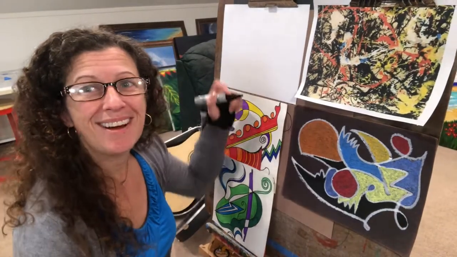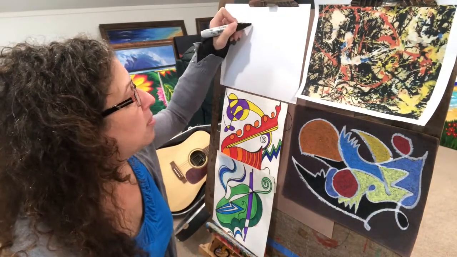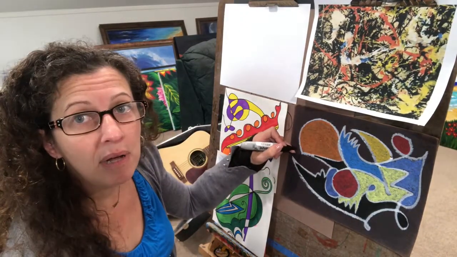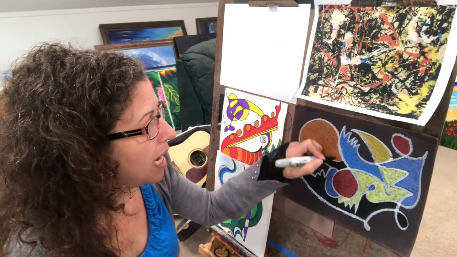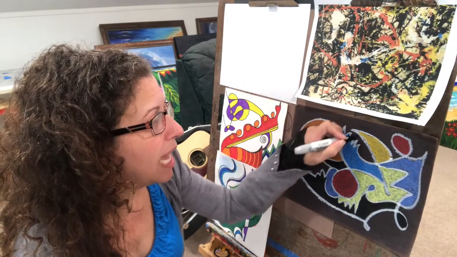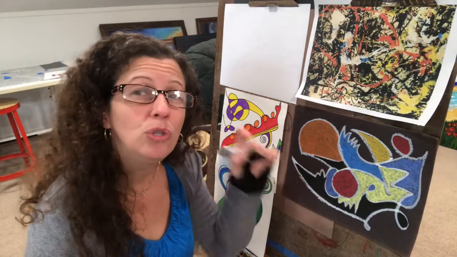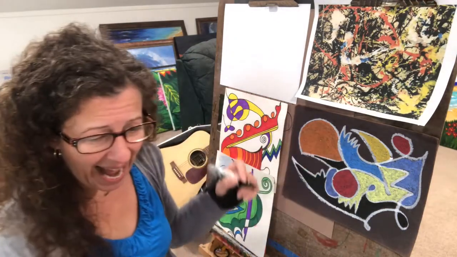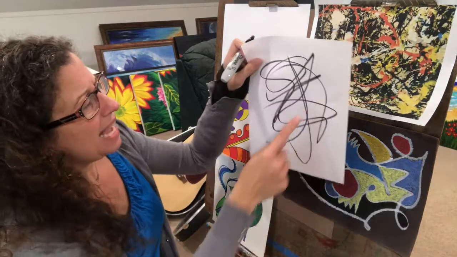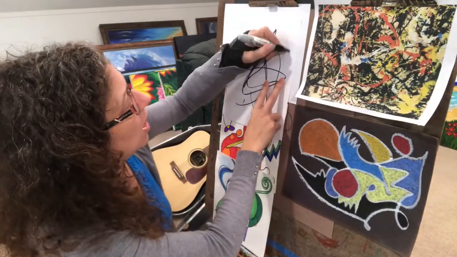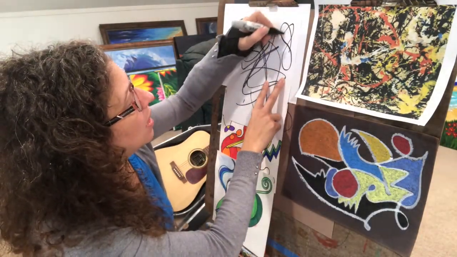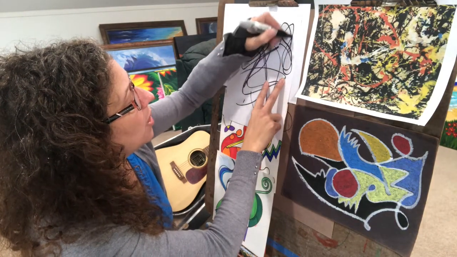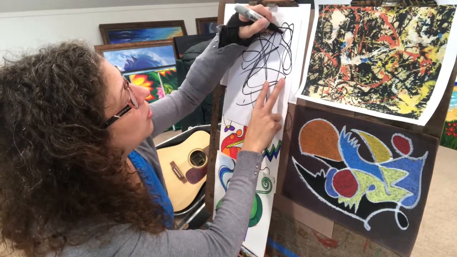Oops, I moved you, sorry. And a controlled scribble is when you take your time, I'll do it here. You take your time and you make your lines intentional. You choose the lines that you want to use and you do them on purpose. And notice, as your lines are crossing over one another, what are we creating here?